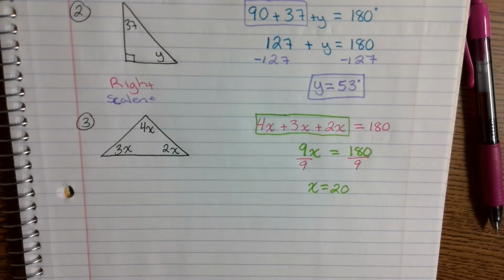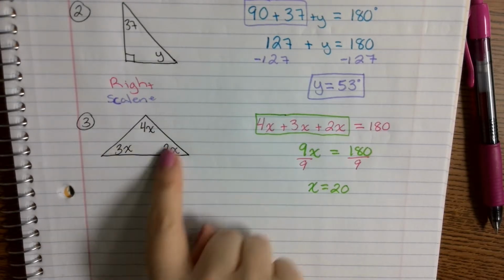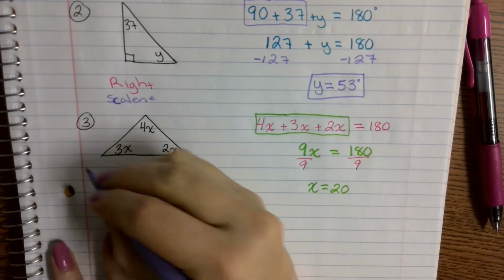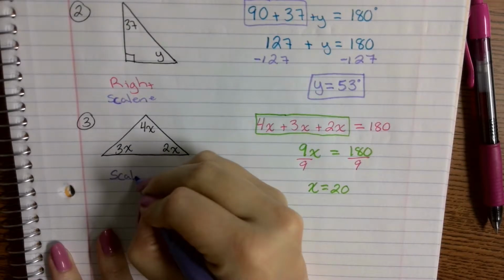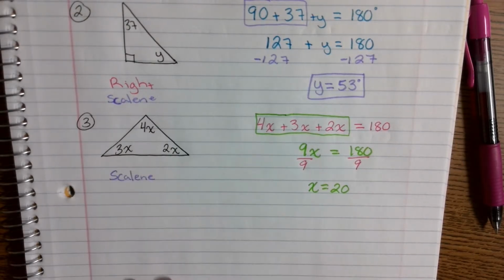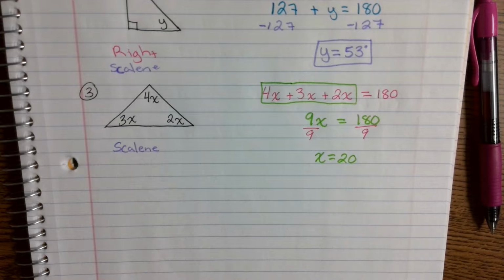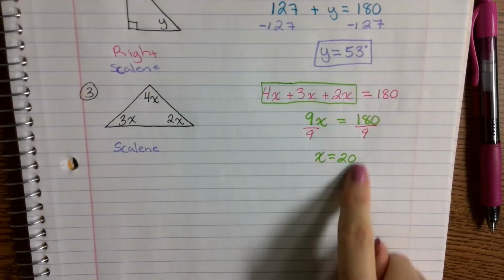Okay, so now I know it's scalene because they're all different, right? Automatically know it's scalene, but I don't know what the measurement of each of the angles is. So I don't know if it's acute or if it's right or if it's obtuse. So in order to figure that out, what do you think I need to do? Julia. There you go. You have to actually substitute.